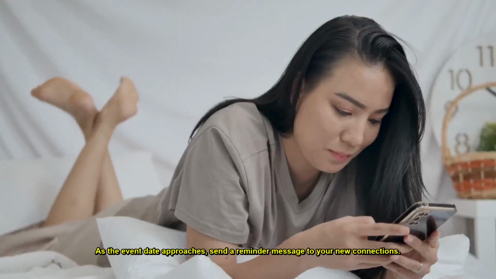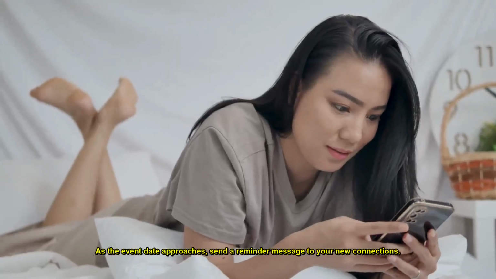Join any associated event groups or discussions on LinkedIn for added engagement. Post a comment or question in these groups to introduce yourself and generate interest. As the event date approaches, send a reminder message to your new connections. Prepare a list of topics or questions you would like to discuss during the event.